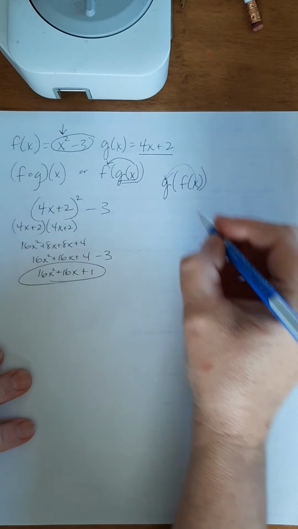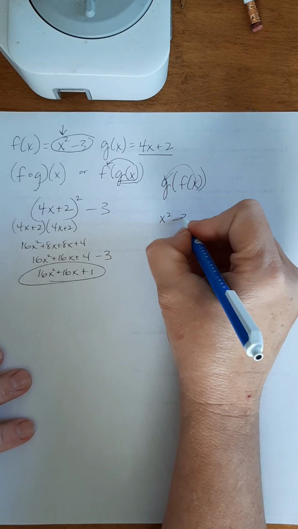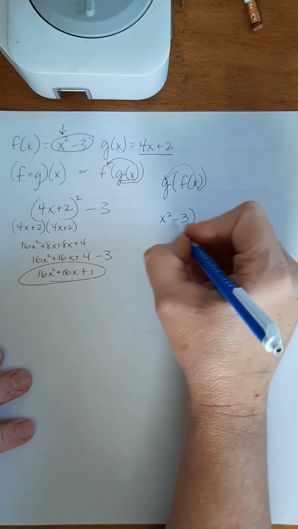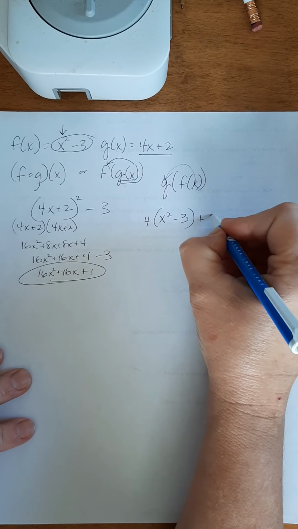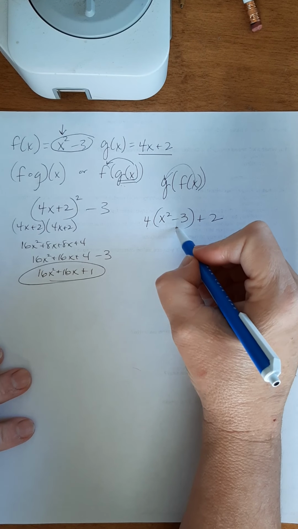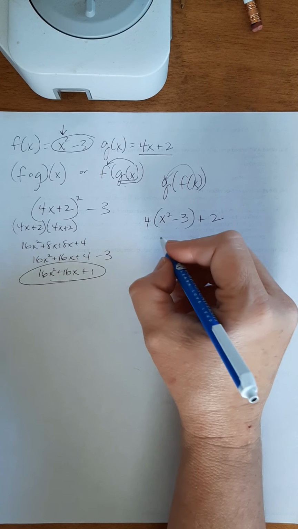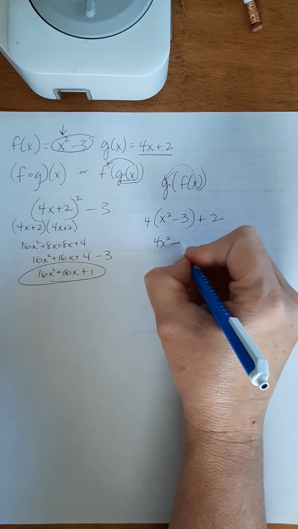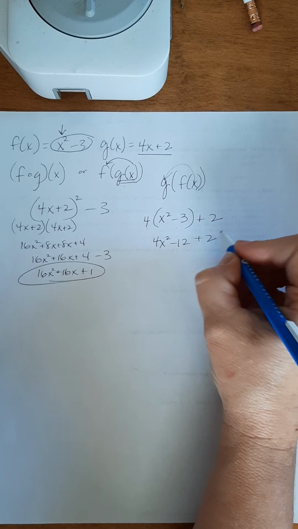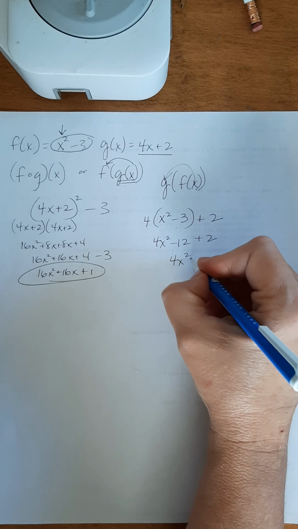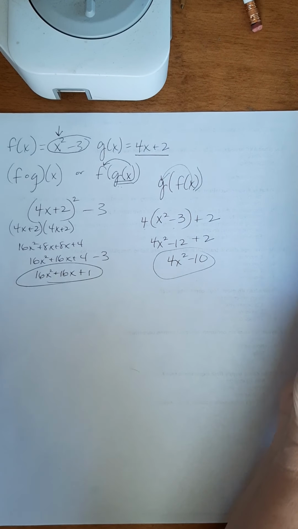So we're going to do f, x squared minus 3, and for g, 4 times f plus 2. So distribute, 4x squared minus 12 plus 2. So 4x squared minus 10.